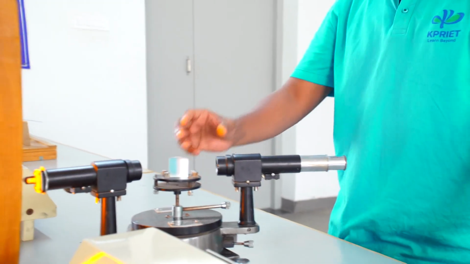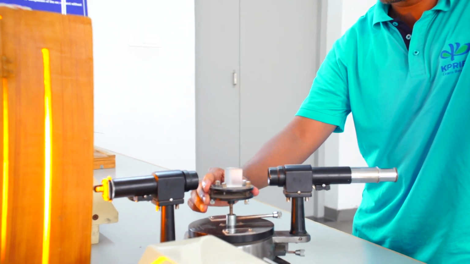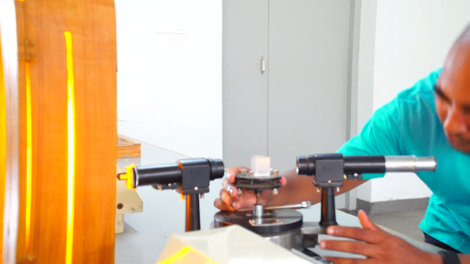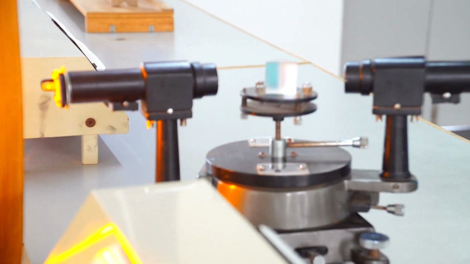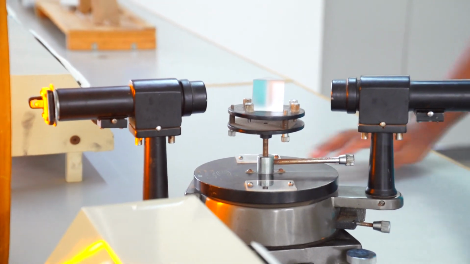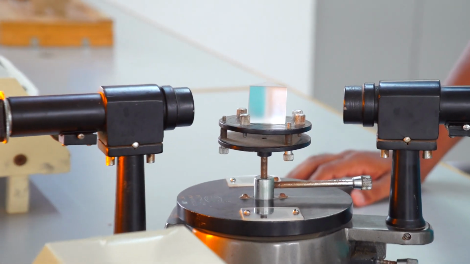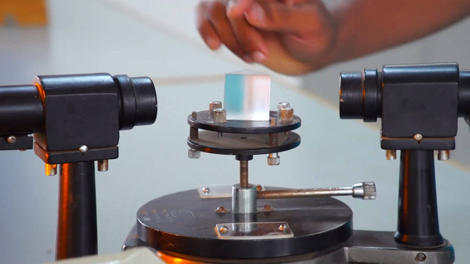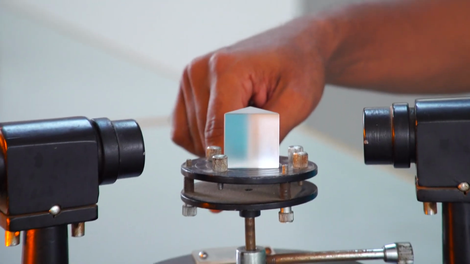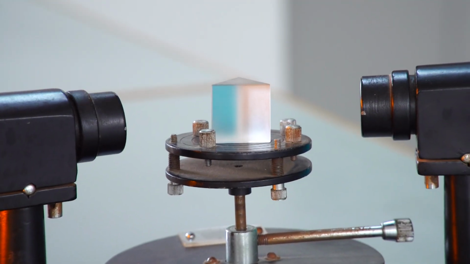To check that, we have to move the prism anti-clockwise. Then once again you try to move in the clockwise direction. So it retraces. This is called the angle of minimum deviation. So we have found A. Once again we have to take the readings on vernier A and vernier B at this position.